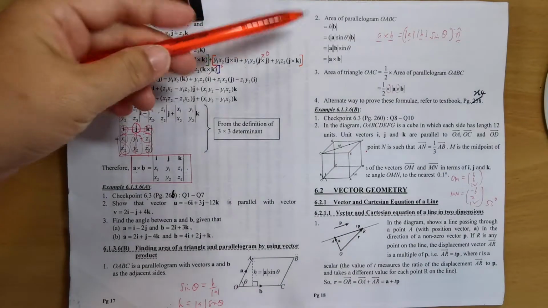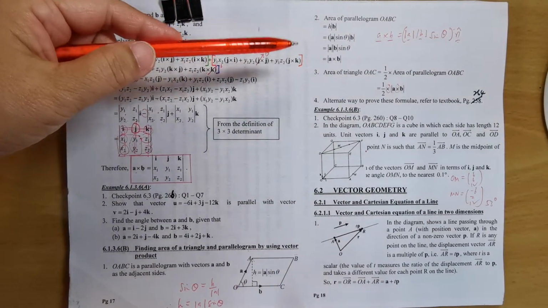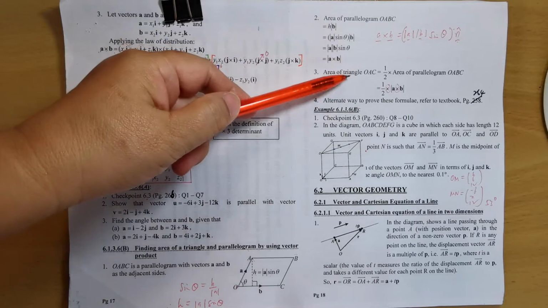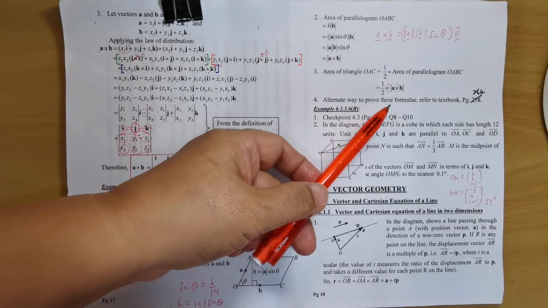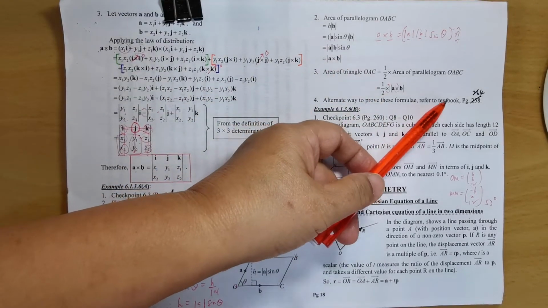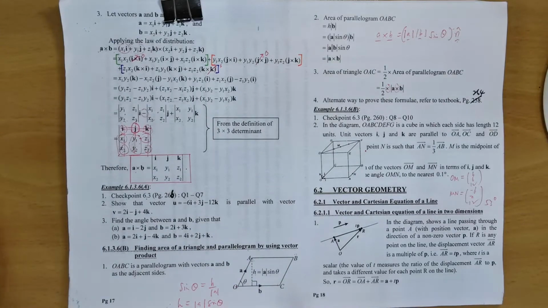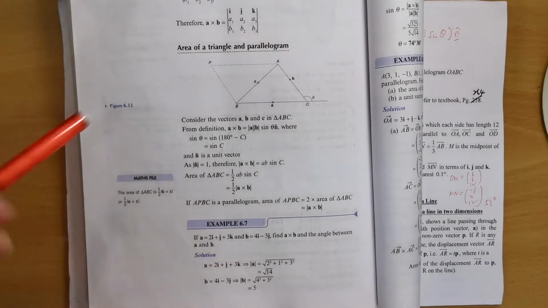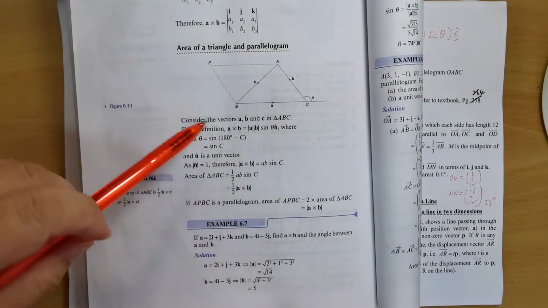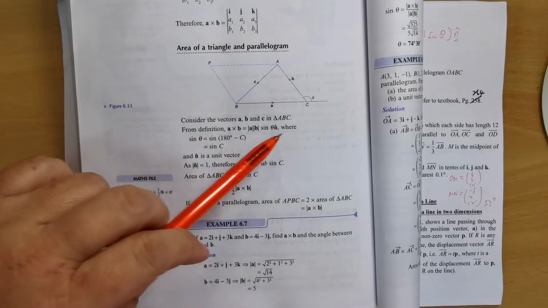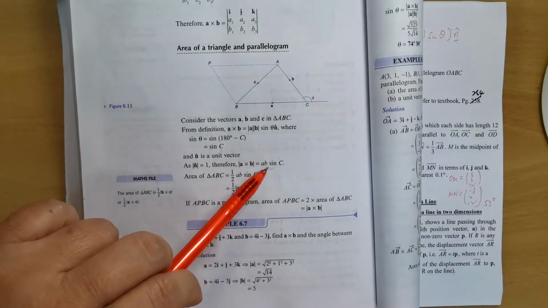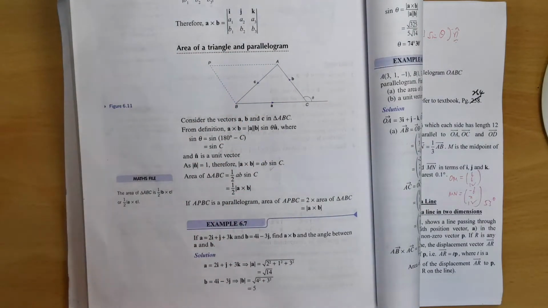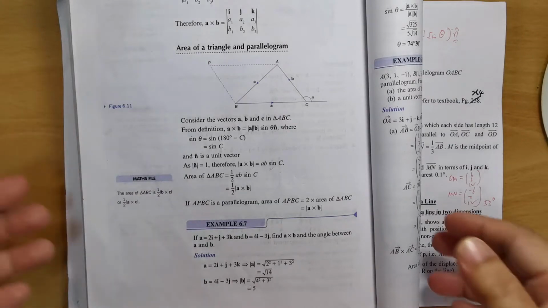So this is how we get the formulas for the area of a parallelogram and a triangle by using the cross product. In your textbook, there is another way to get these two formulas. You can refer to your textbook, page 264. They use the concept of AB sine C that you learned in Form 5. You can go back and study it yourself: the same formula but a different way to get it.